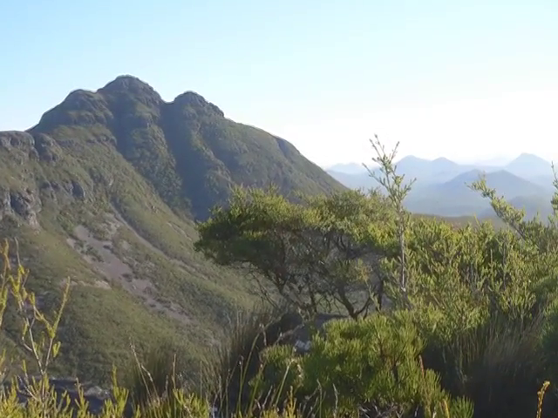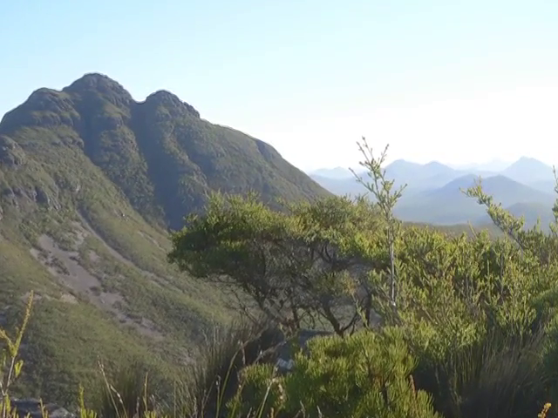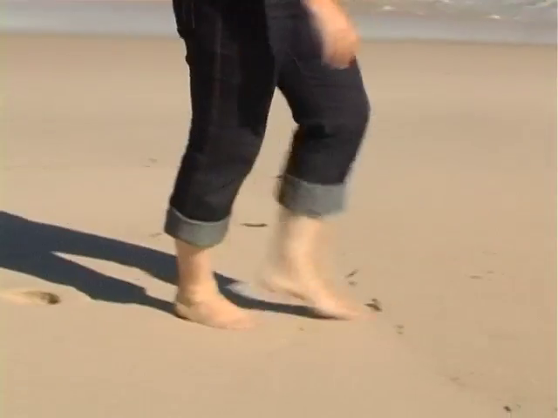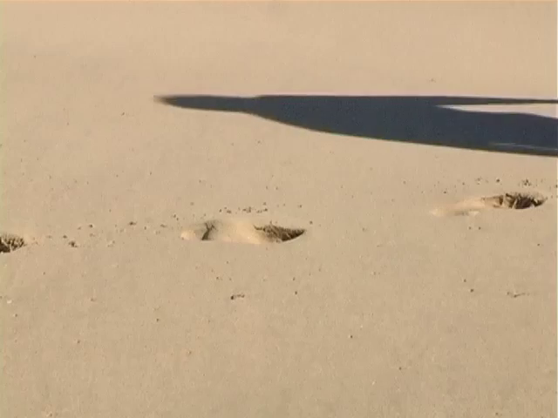But we've also found fossils in the Stirling Ranges. They're not body fossils, but they are trace fossils, the traces that creatures make as they go about their daily lives. So for instance, you leaving footprints in the sand would be a trace of the fact that you were walking across the sand.